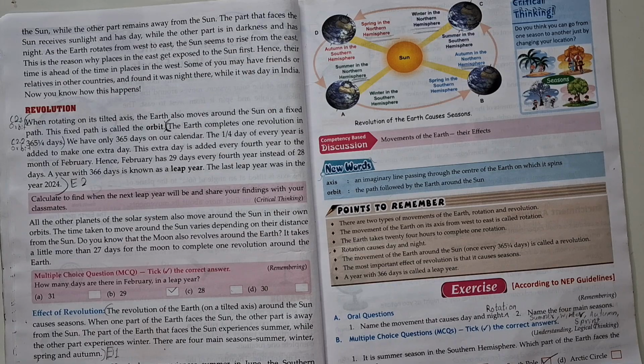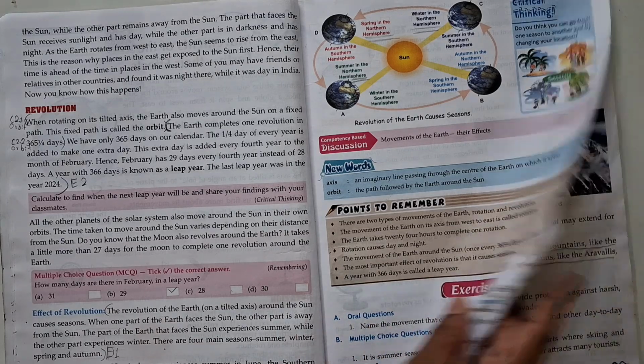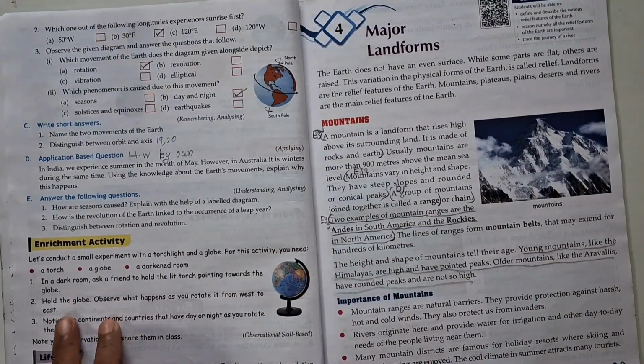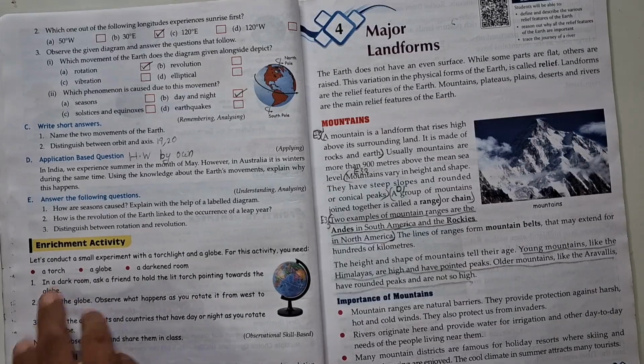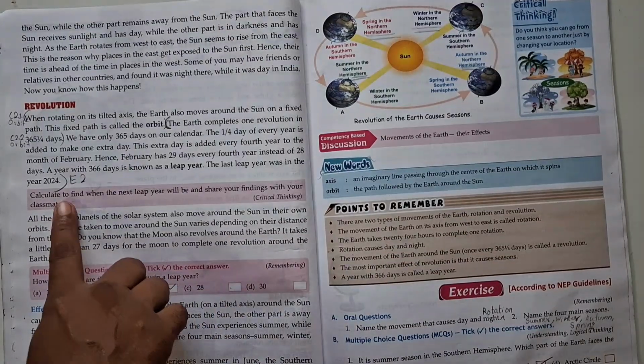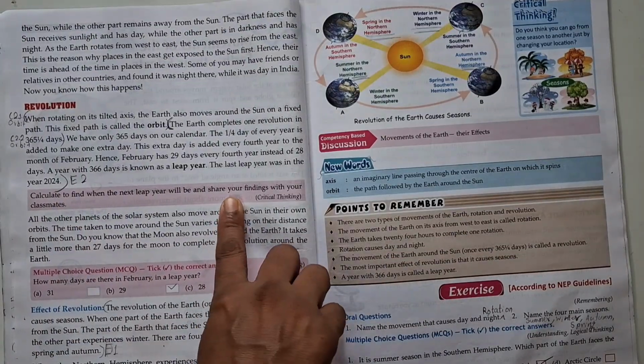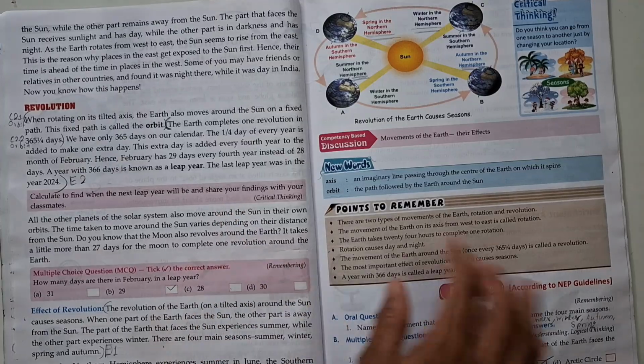A year with 366 days is known as a leap year. The last leap year was in the year 2024. Okay, this type, and you give examples also. Okay, which example you can, search in this question's answer and write down examples. Okay kids.